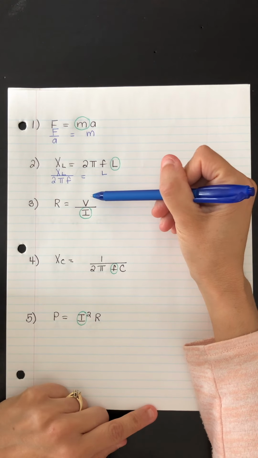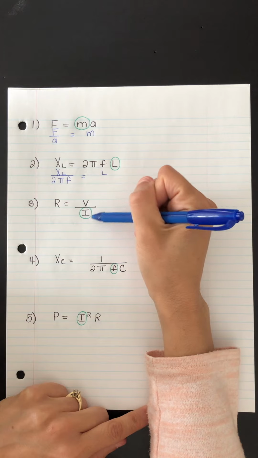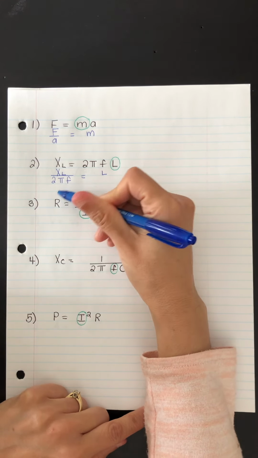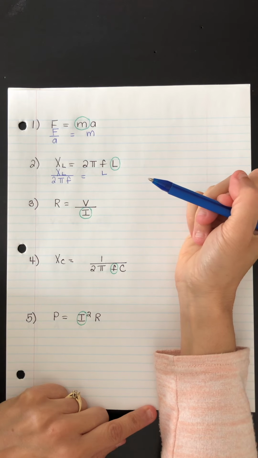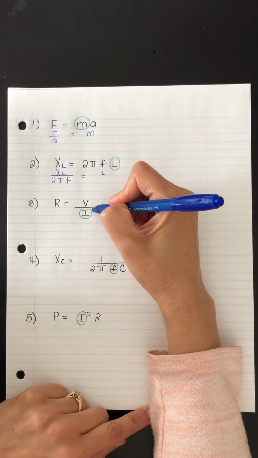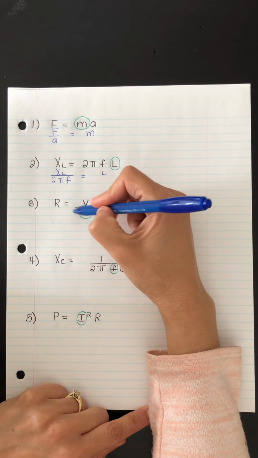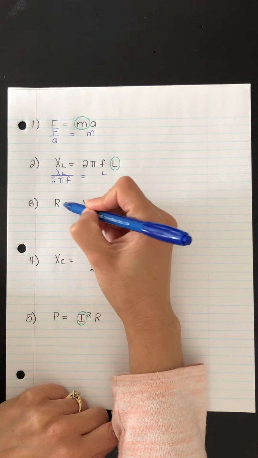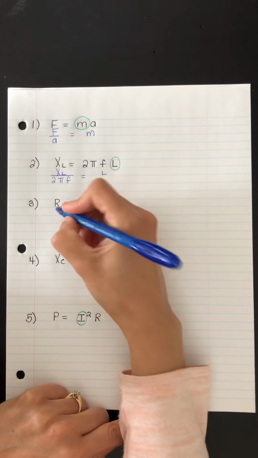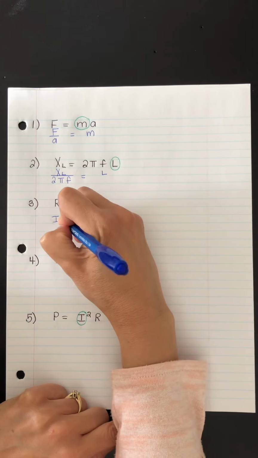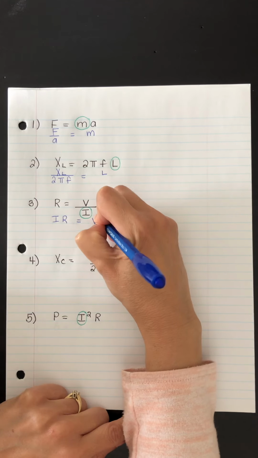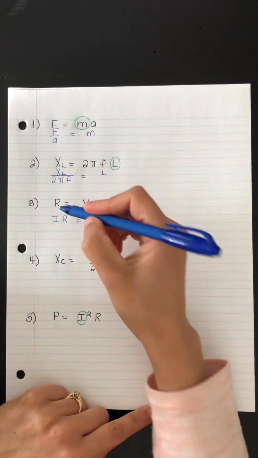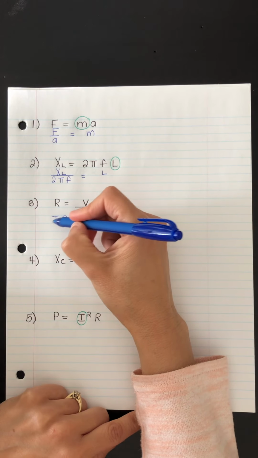Okay, problem 3, we're trying to solve for current. Current is in the denominator. You should, of course, recognize this. It is Ohm's law. So we begin by multiplying both sides of the equation by I. This looks like cross multiplication as well. So this will give us I times R is equal to V. So that's the first step. Instead of division by current, we now have multiplication by current.